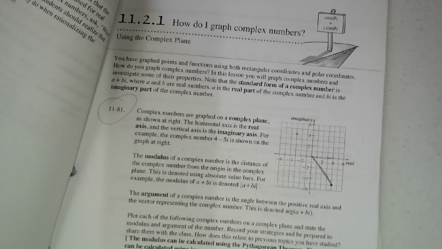The argument is the angle between the positive real axis and the vector representing the complex number. So we denote this as arg. Arg of a plus bi.